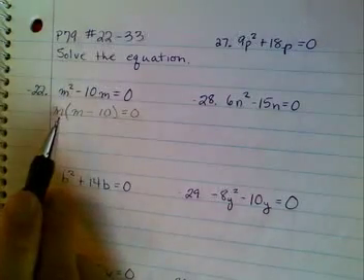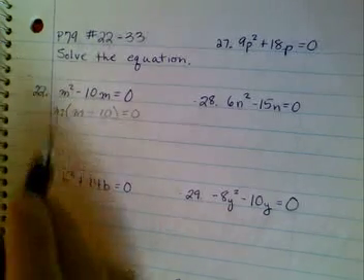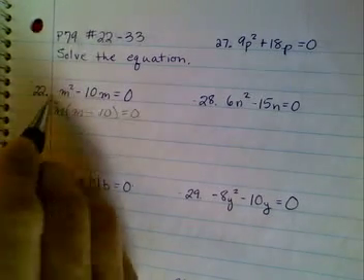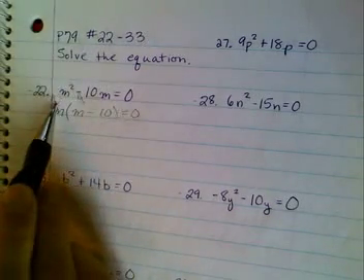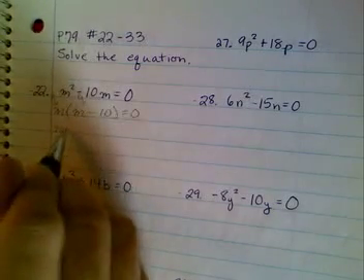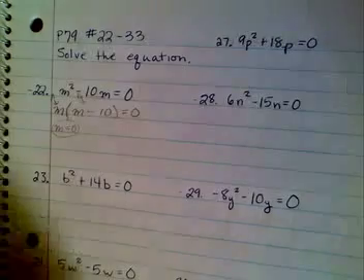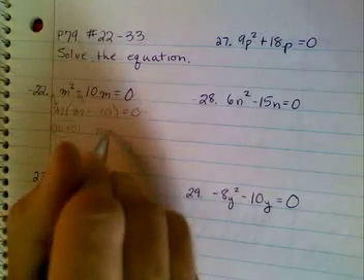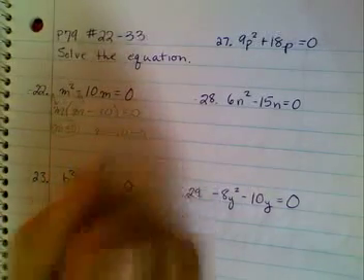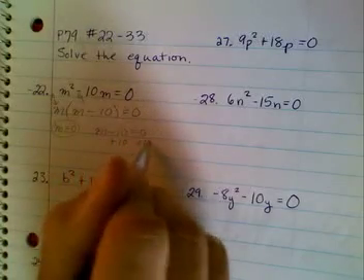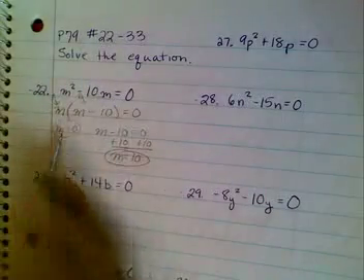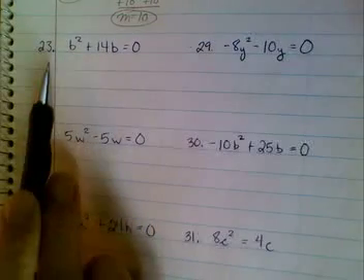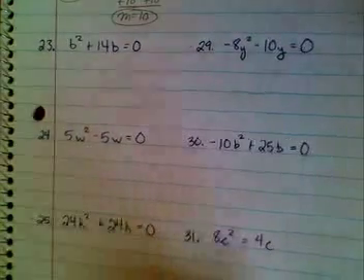So now you have A times B equals 0. This one right here represents your A. Okay. This one right here represents your B. So now all you have to do is set this one equal to 0. Well, that's an answer there. 0. And then M minus 10 equals 0. So add 10 to both sides, and you get M equals 10. So your two answers are 0 and 10. Alright? You would approach number 23 the same way. It looks like that one would be B equals 0, B equals negative 14.